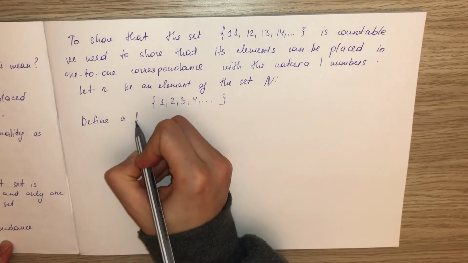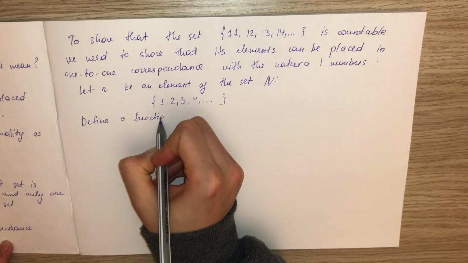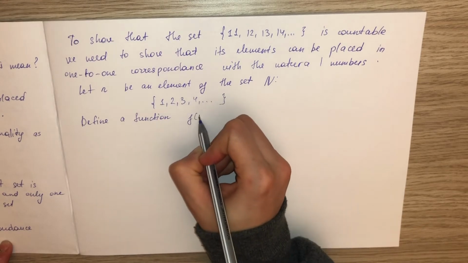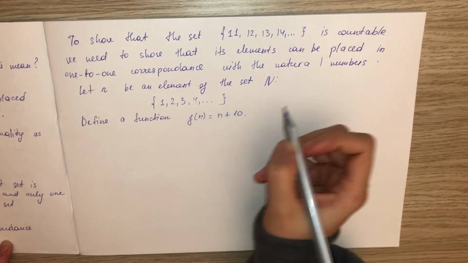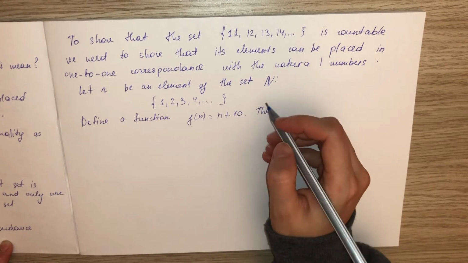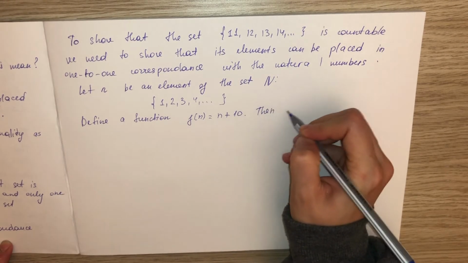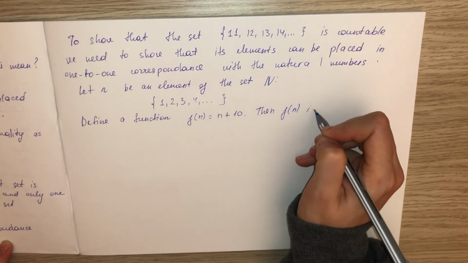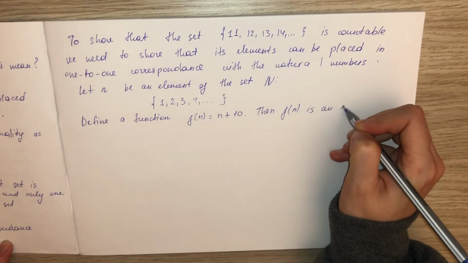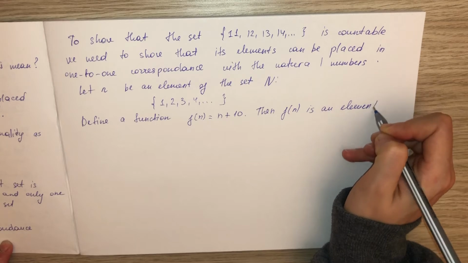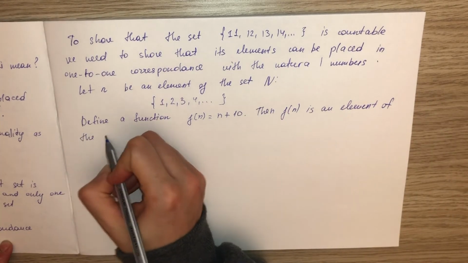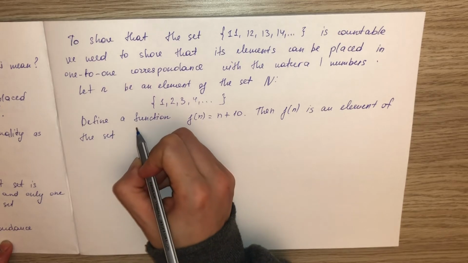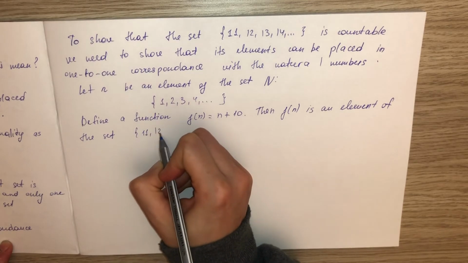Define a function f(n) = n + 10. Then f(n) is an element of the set greater than 10.